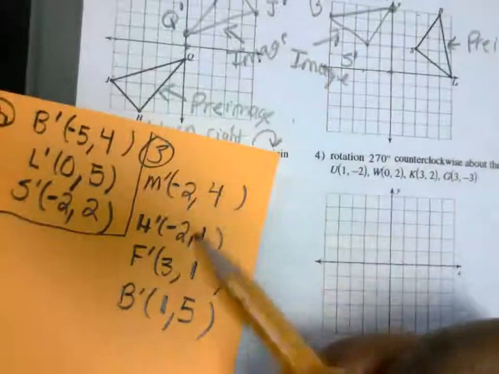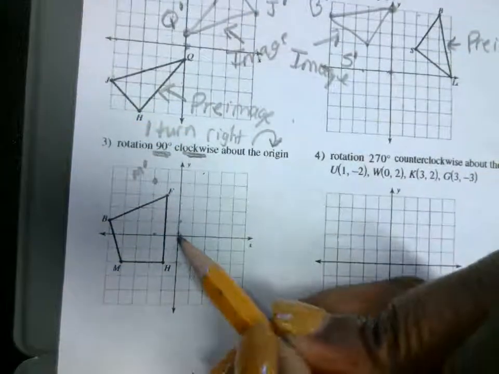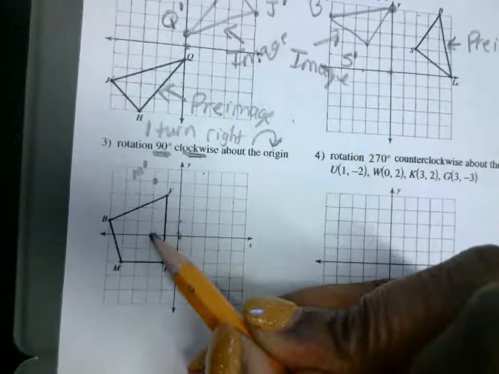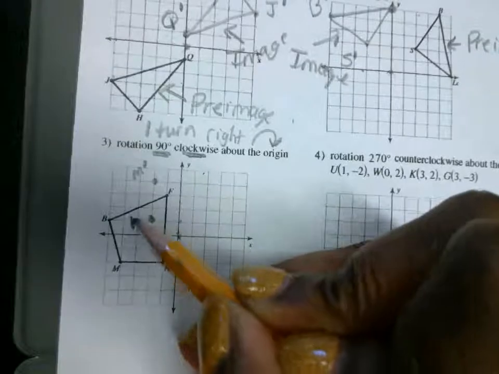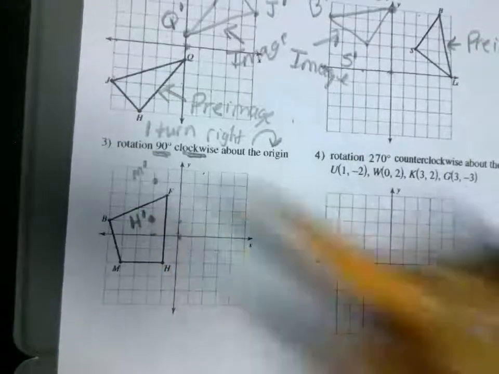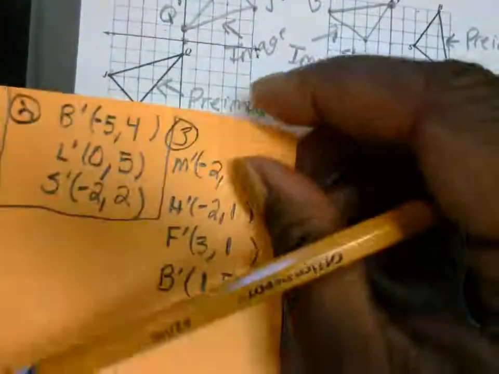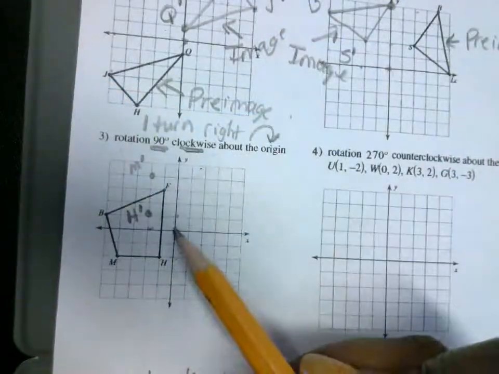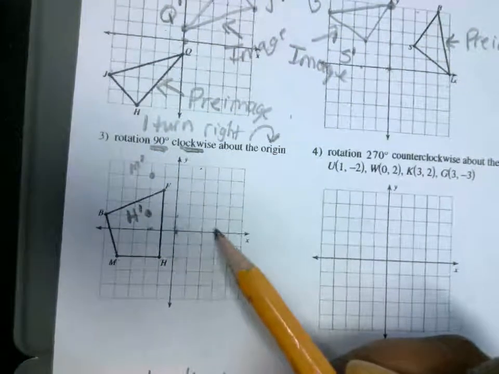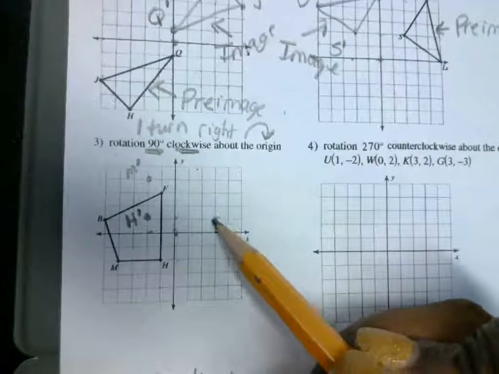Then look, H, -2 and 1. Start at the origin, go to the left, 1, 2, and up 1. This is H prime. F, 3. Start at the origin, 1, 2, 3, and up how many? 1.